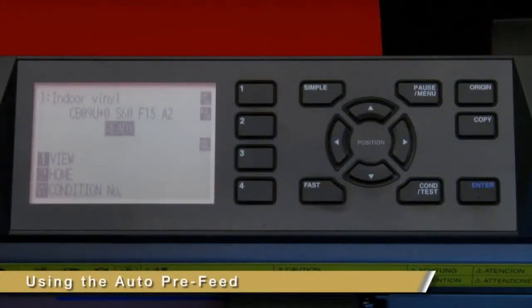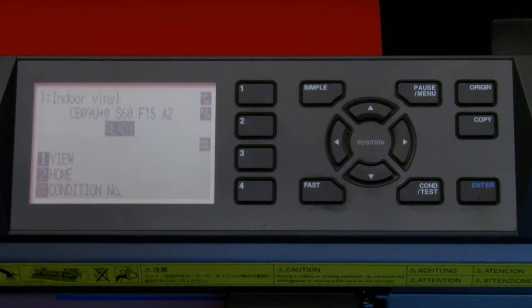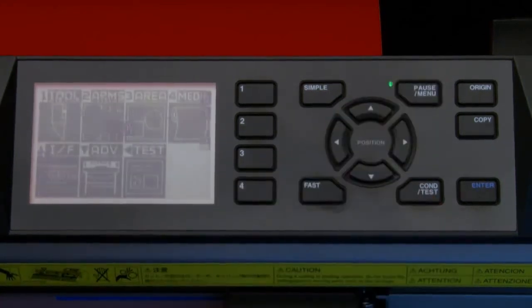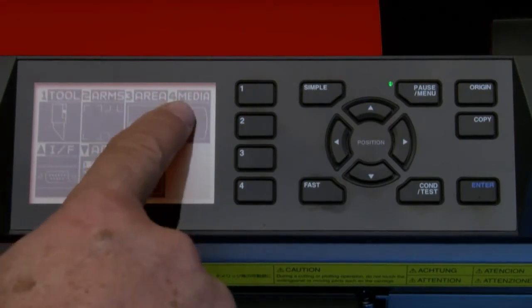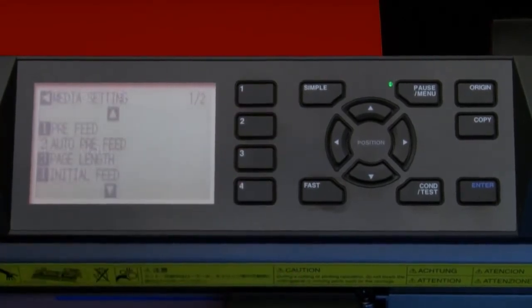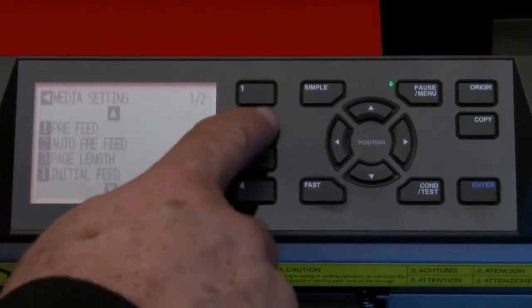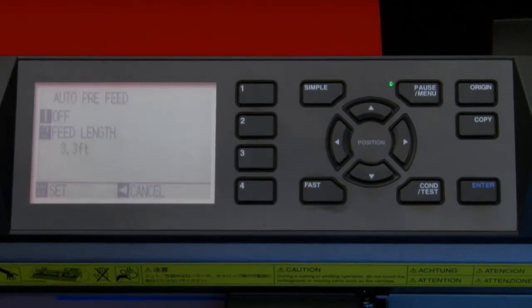As mentioned, the auto pre-feed does this automatically. To enable the auto pre-feed, press the pause menu key. In the main menu, press the 4 key for media. Next, press the 2 key for auto pre-feed.